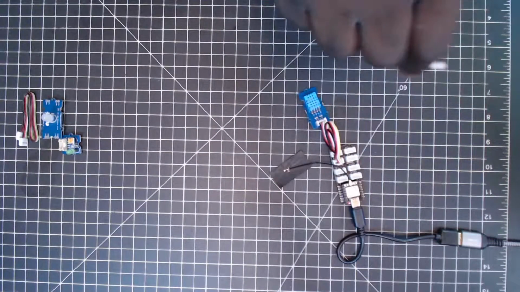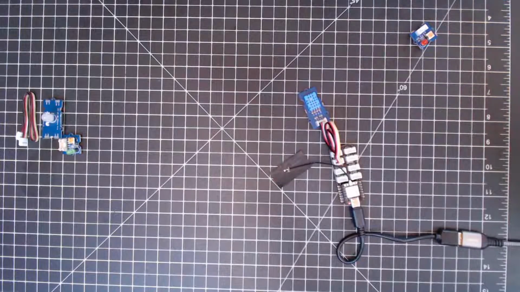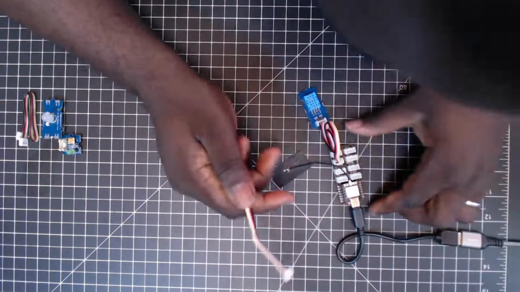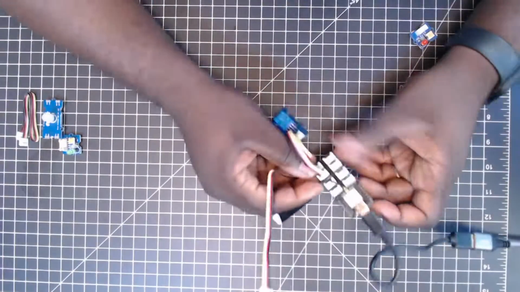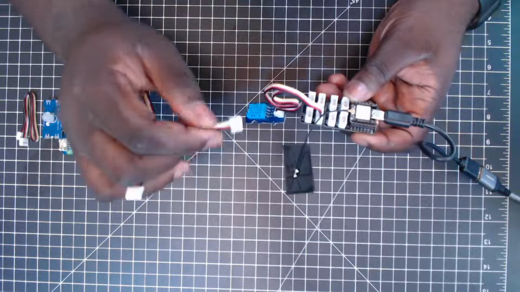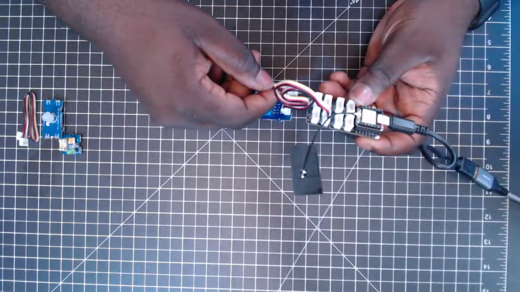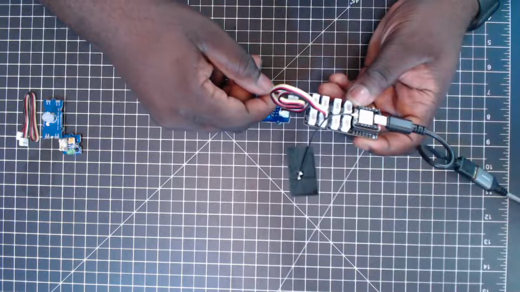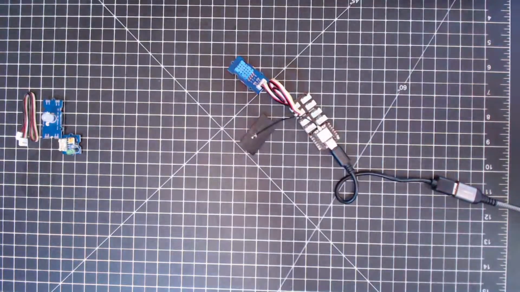I'll just look at it and see where pin 10 is and connect it, because this is what I want to connect to. Yep, ground, volt. In terms of the connection, let me go back and look at this.